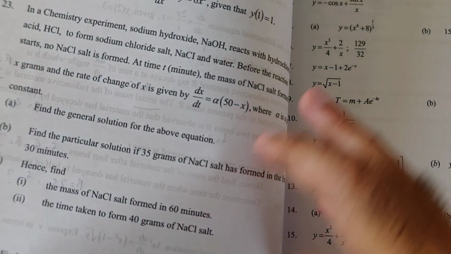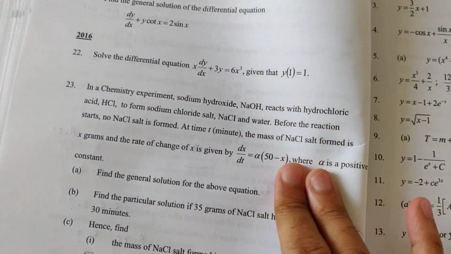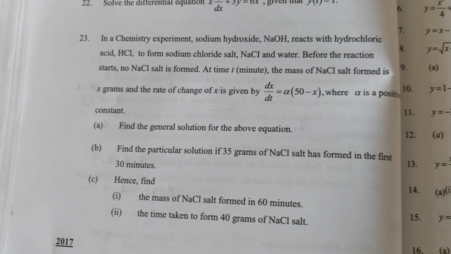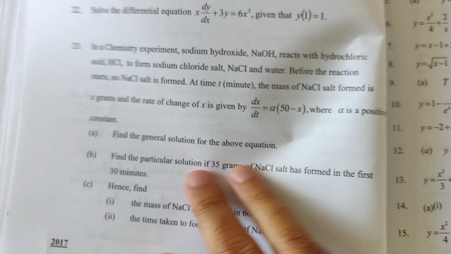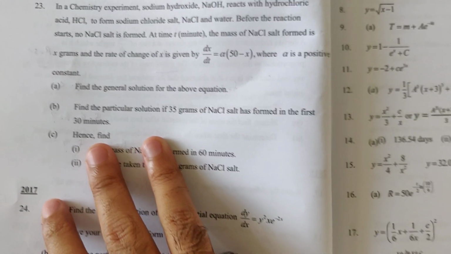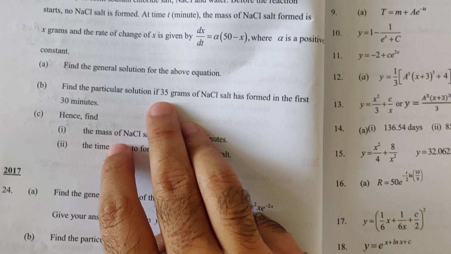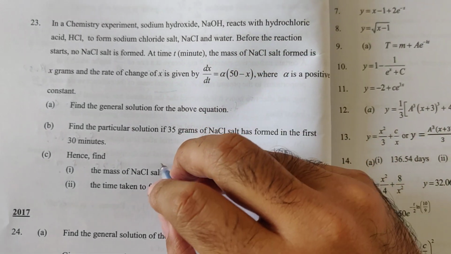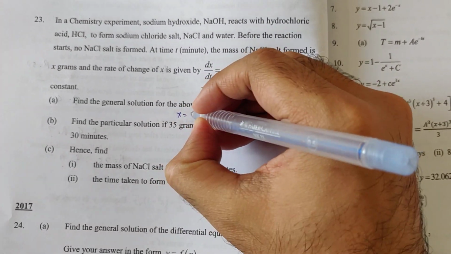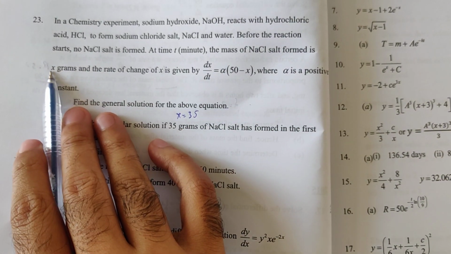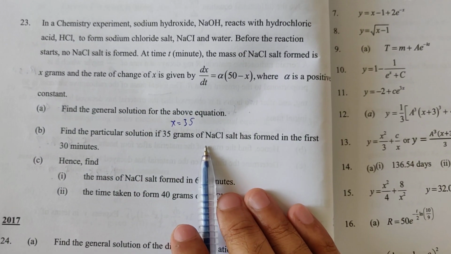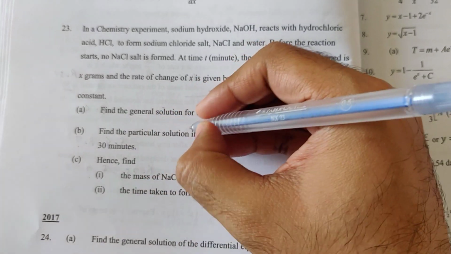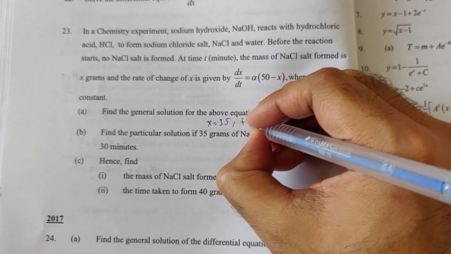Very good. Now let's have a look at number 23, which I didn't ask you to do, but some of you might have written in the lecture. I give you 1 minute for you to figure out. Find the general equation, and so on. Don't worry. Find the particular solution if the 35 gram. 35 is for what? X. X is 35 because you know you wrote up there X gram. And the first 30 minutes, T equals to 30. So X equals to 35 and T equals to 30.